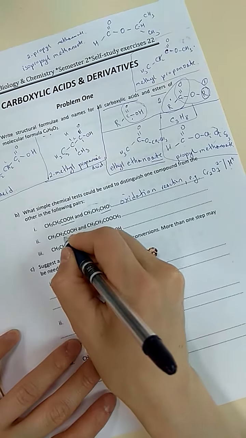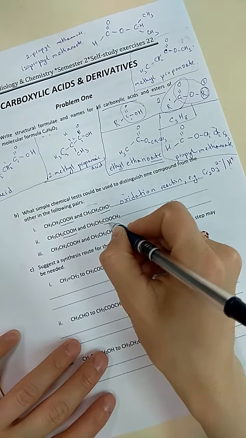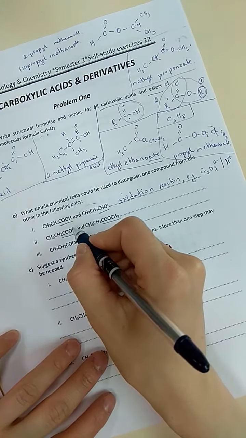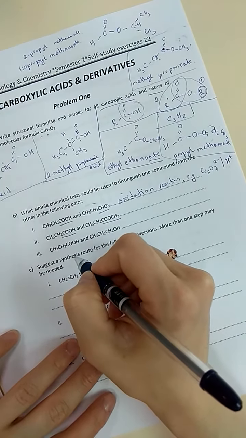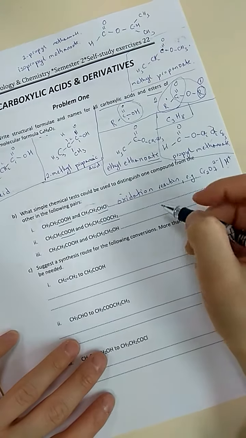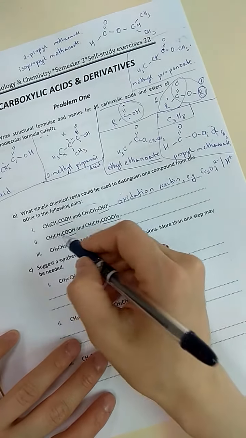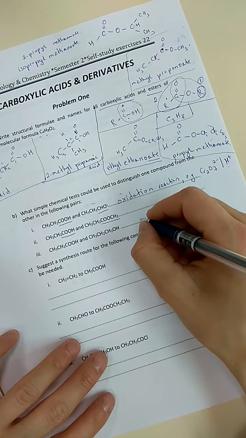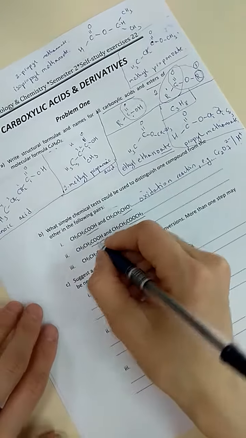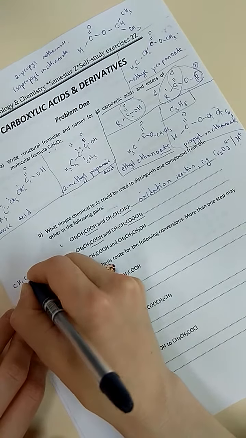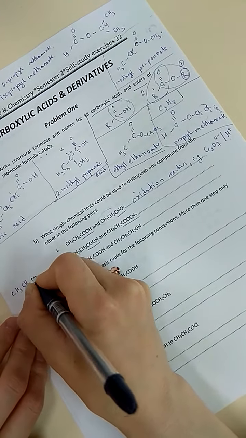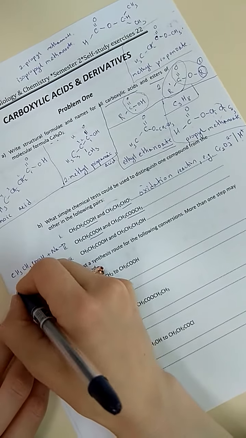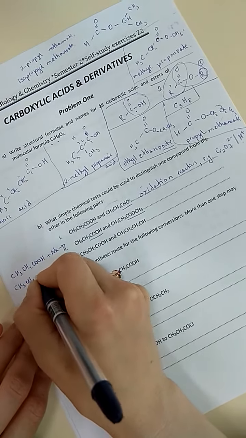The second one, we have again carboxylic acid and an ester. So remember, carboxylic acids and alcohols react with sodium metal, or carboxylic acids with sodium hydrogen carbonate, to give a gas. If you react carboxylic acid with sodium metal, you'll produce a carboxylate ion, a salt.